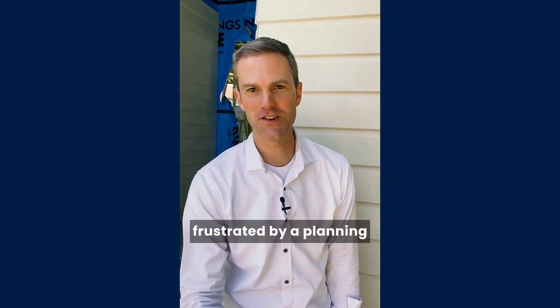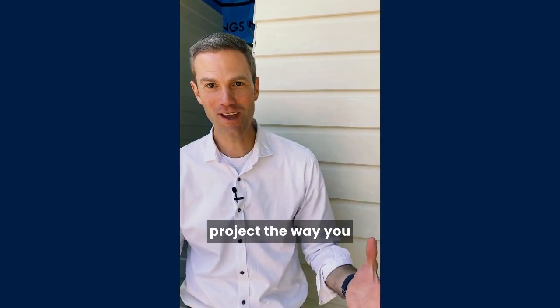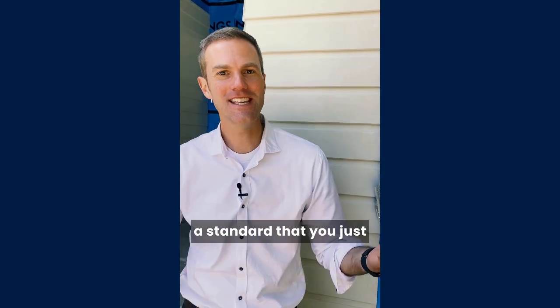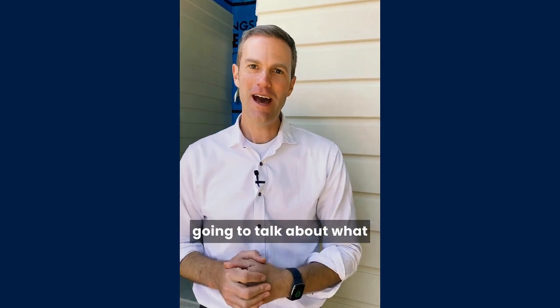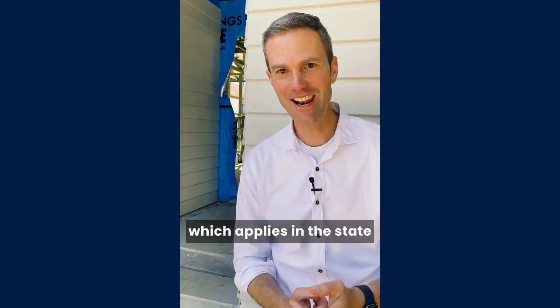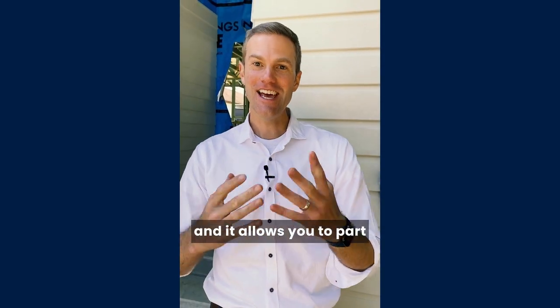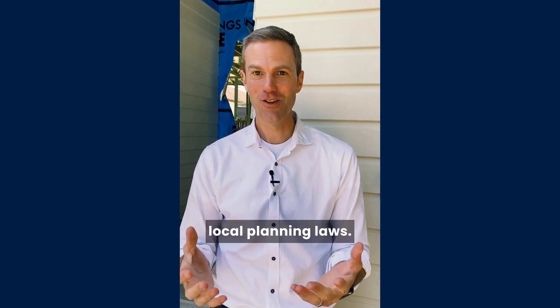Have you ever been frustrated by a planning law that is holding you back and restricting your project the way you want to have it built? And maybe there's a standard that you just can't get around. Well, here today we're going to talk about what we call a 4.6 variation, which applies in the state of New South Wales, and it allows you to depart from many of these standards in the local planning laws.